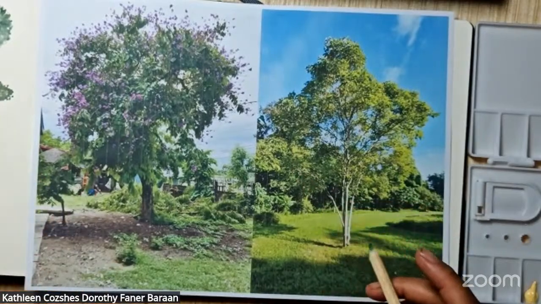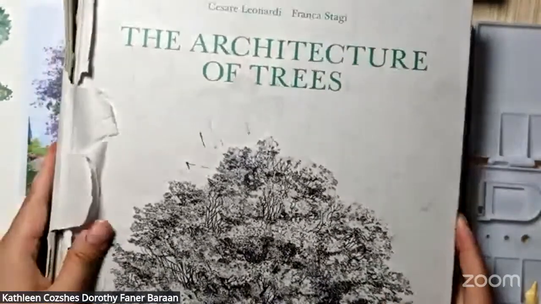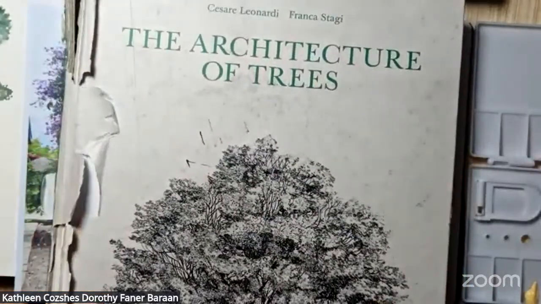In fact, I'm going to show you an example of an artist, a science illustrator, you may say, who did something similar. So we're going to be showcasing a very old book, and it's already falling apart.